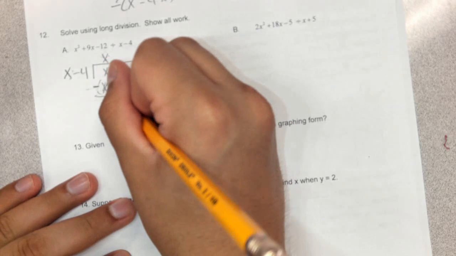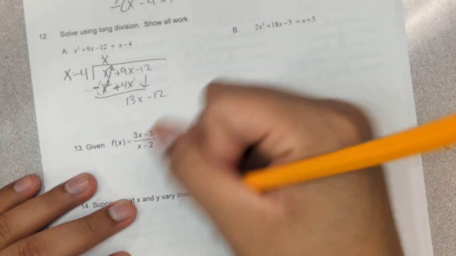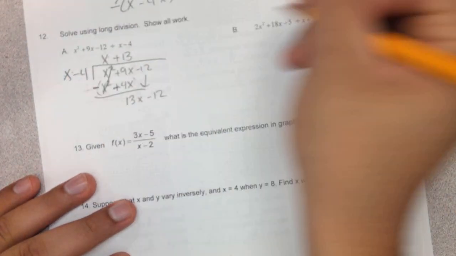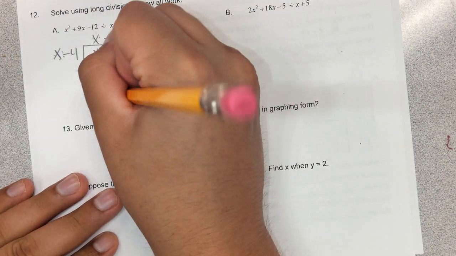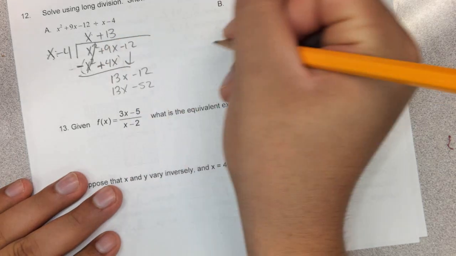Alright, that's going to give us 13x, then you bring down the minus 12. Then do the same thing again. 1 times x makes 13x plus 13. 13 times x makes 13x. 13 times 4 makes negative 52.